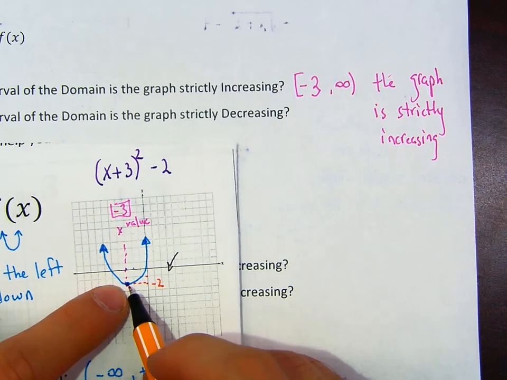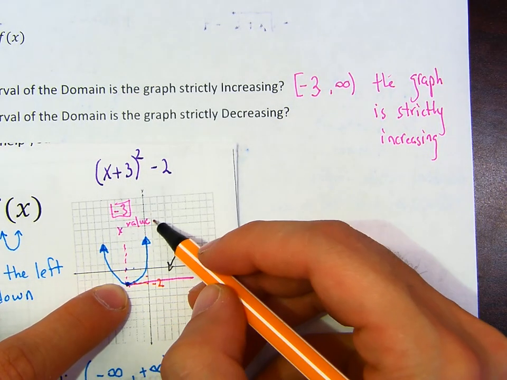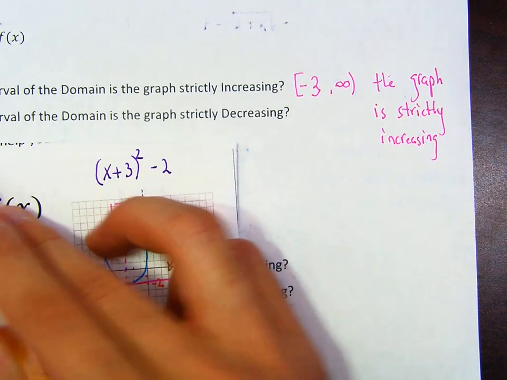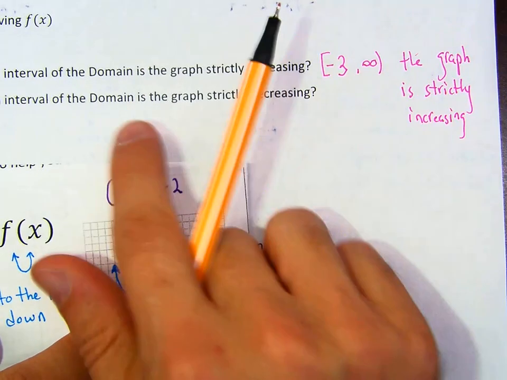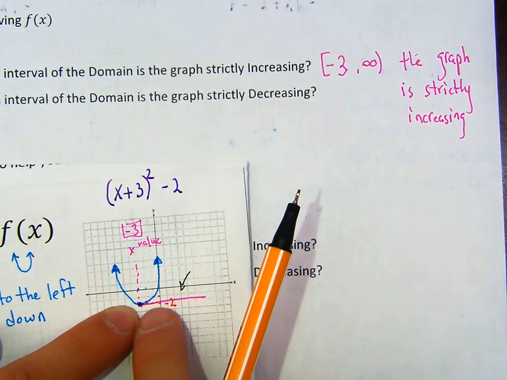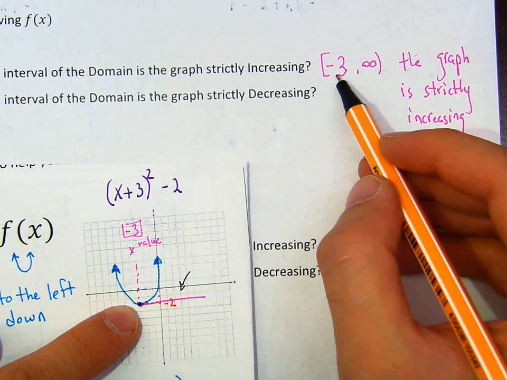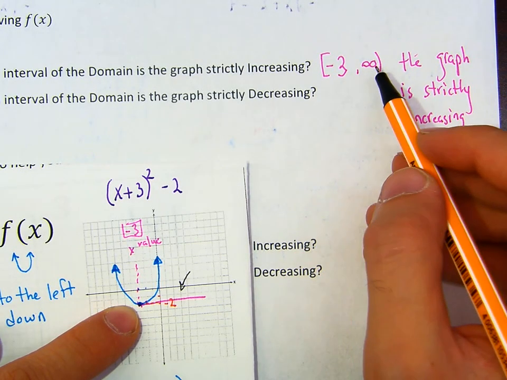Okay? Because here from -3 to positive infinity, so everything from here to here, the graph is going up. Well then, what would you say for the other part? Which part of the domain is it strictly decreasing? And always remember that when you're writing a domain, you always put the smallest number to the left and the largest number to the right.